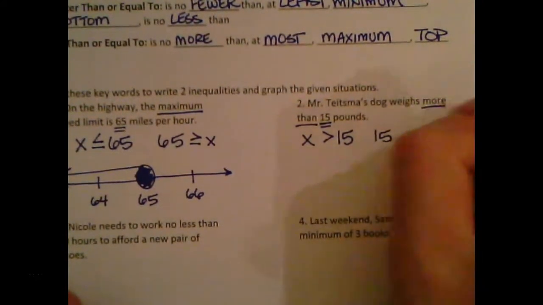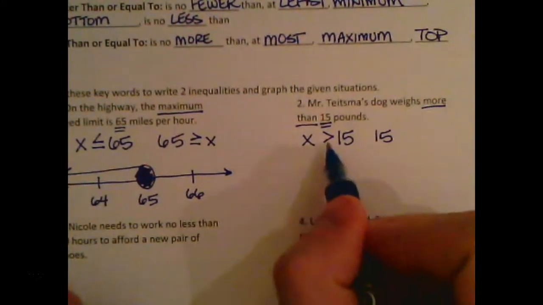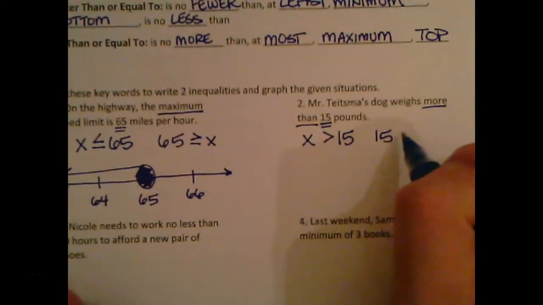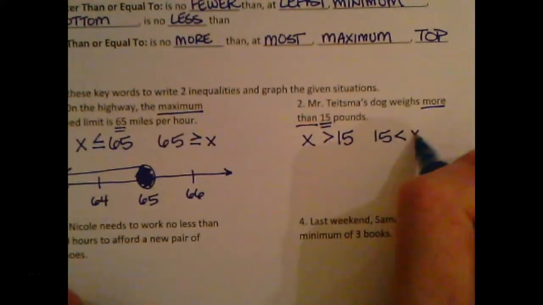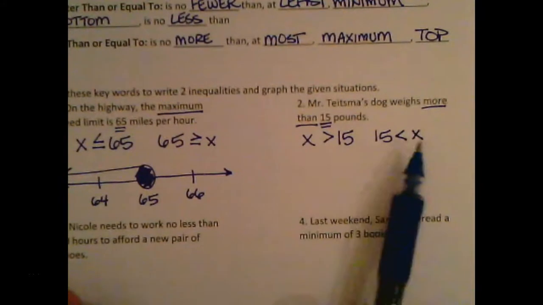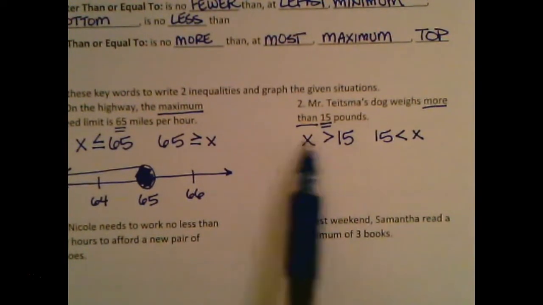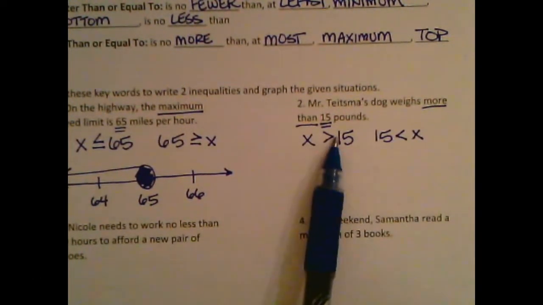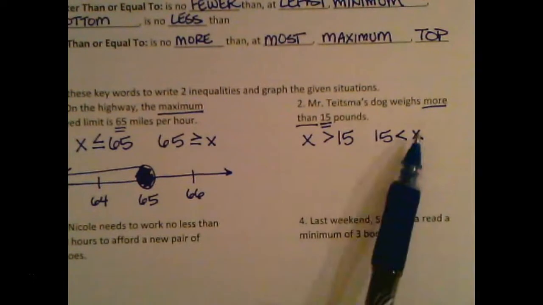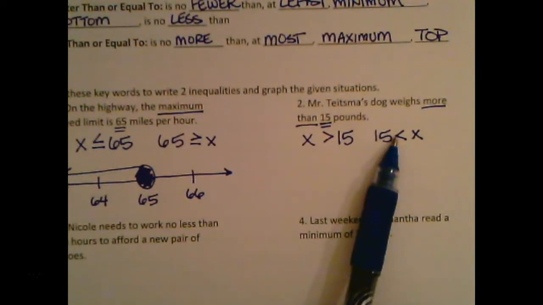All right, rewriting it. If x is greater than 15, that means that 15 is less than x. 15 pounds is less than what my dog weighs. Okay, it's another way you can think of it there. Or, like we talked about, flip the order. Inequality symbol's pointing at the 15. Keep it pointing at the 15.